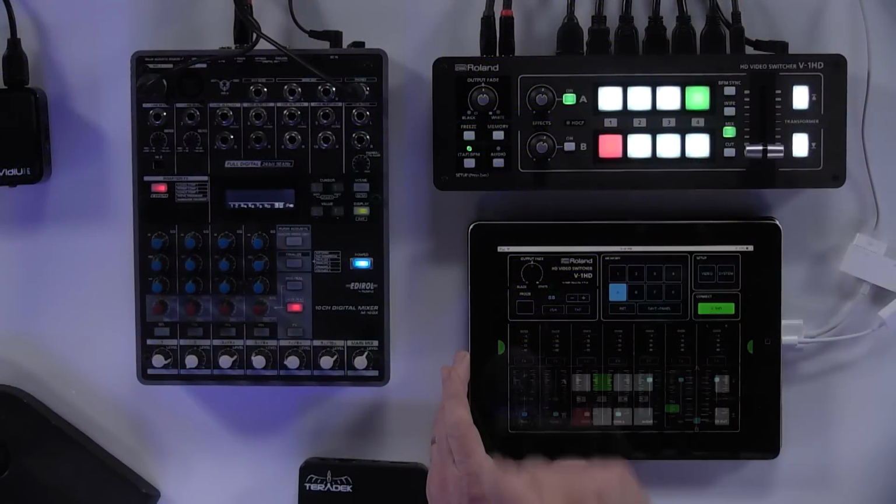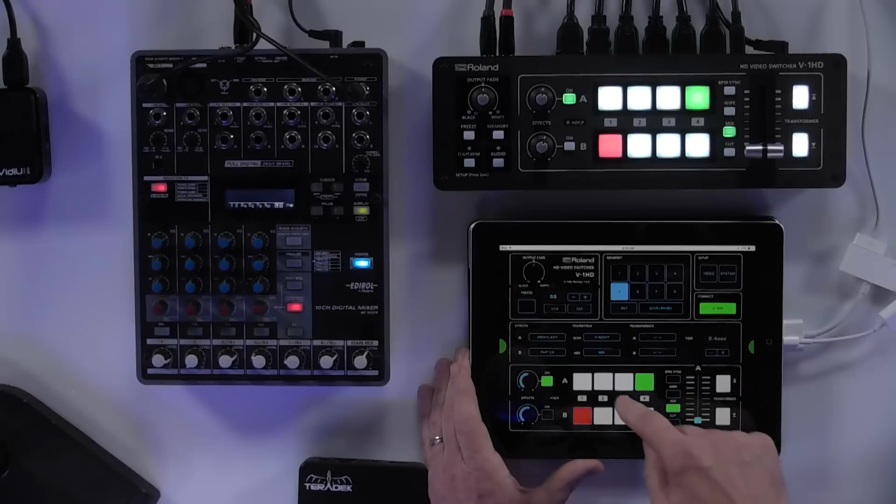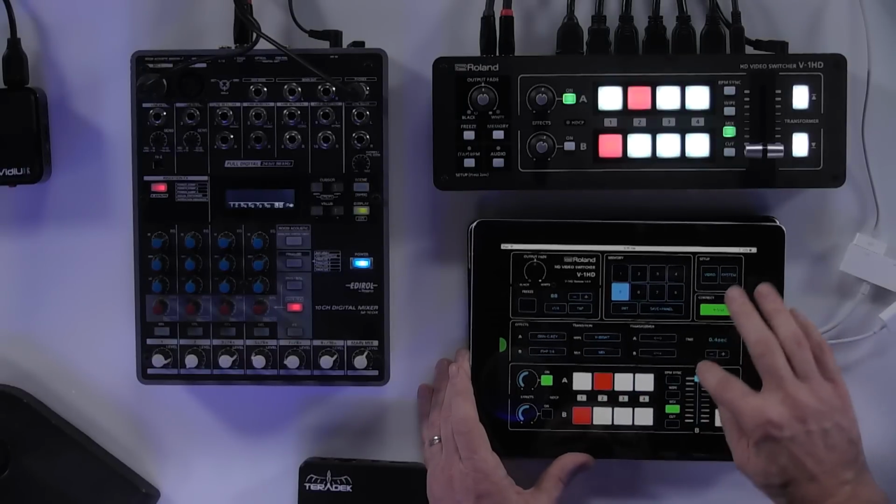I'm going to show you a really cool way of controlling the V1HD, not only from the front panel, but we have a free iPad app, which you can download. I just have it connected through a USB cable directly into the back of the V1HD. So I'm going to go into my iPad app, and I have full control over my video source switching. I can switch between my video buses.